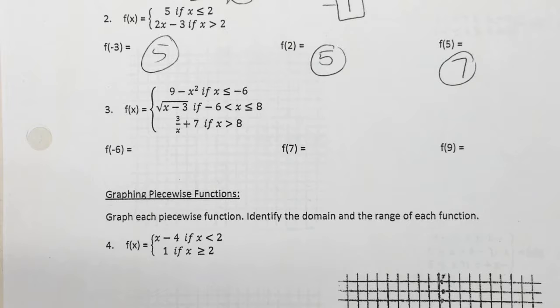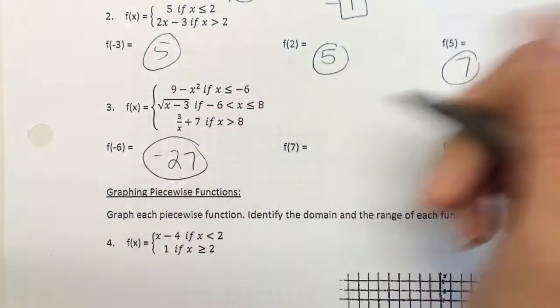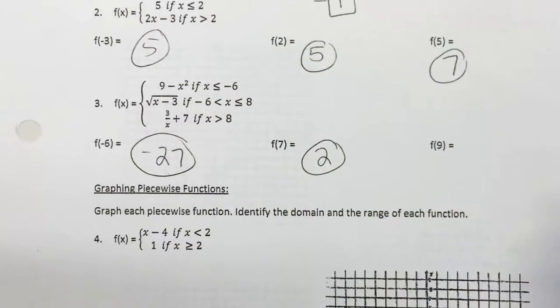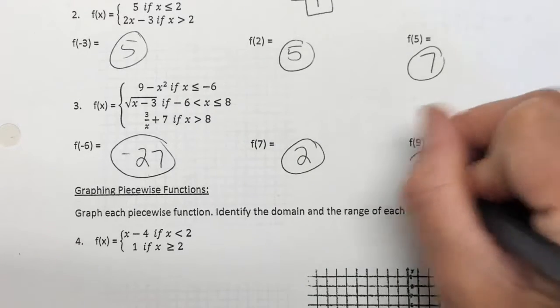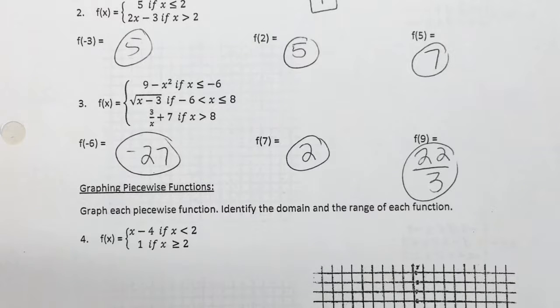Do you have a question? No, ma'am. Alright. Amy, what'd you get for f of negative 6? Very good. Bryant, what'd you get for f of 7? 2. And Evan, what'd you get for this one? Negative 22 over 3. Alright, what do y'all think about these? Is there anyone we need to change? Anyone we need to go over? Everybody's good with these? Yes.